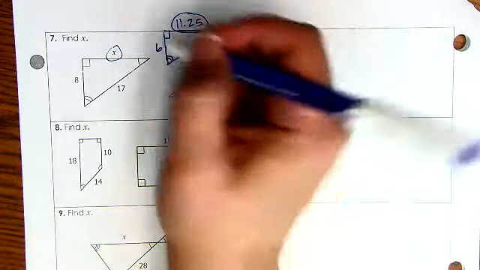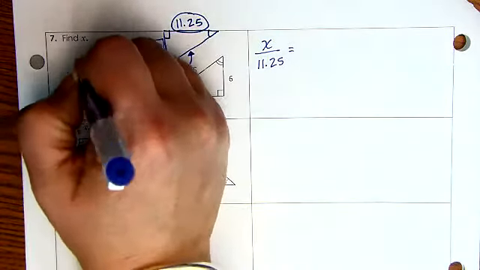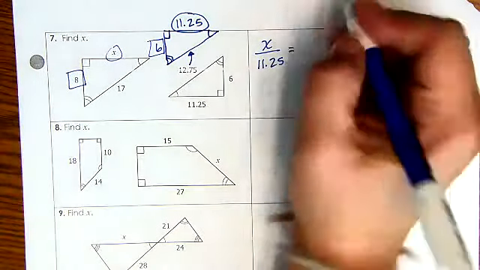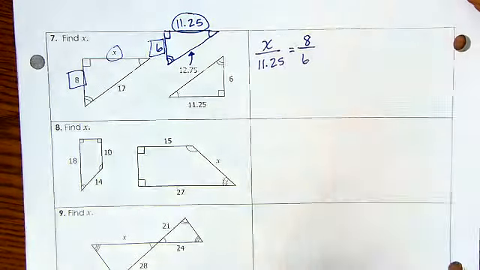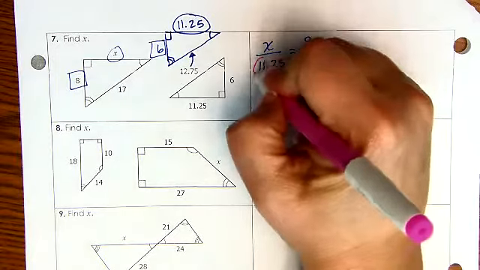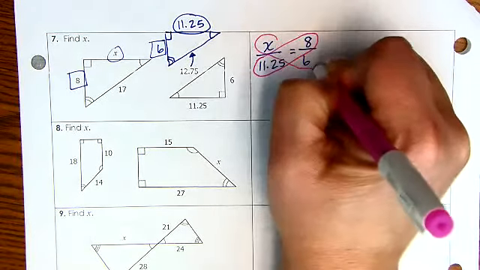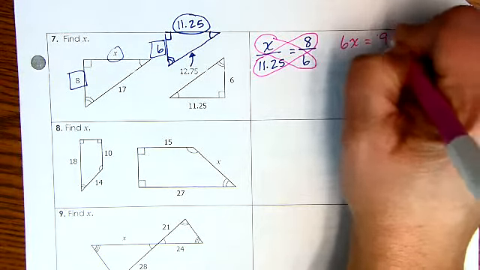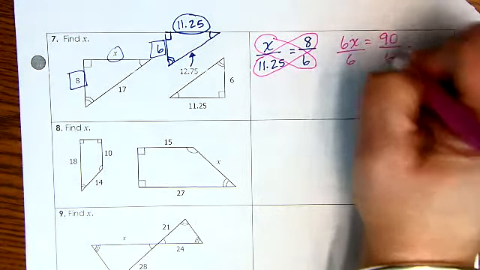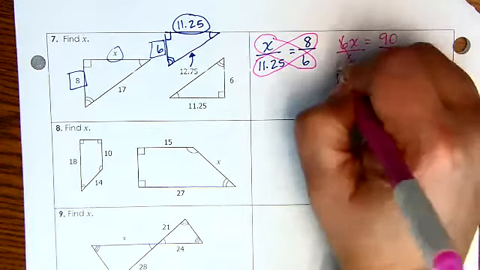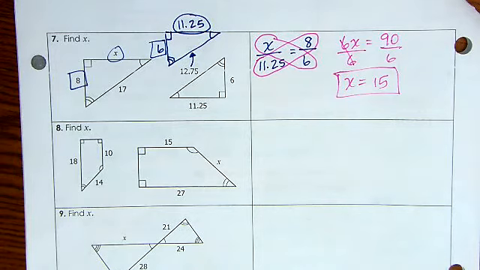Okay, so when I look at this, I'm going to use the 6 and the 8. Now, I've got to remember I put x on top. So that means the 8 has to be on top. So we have 8 over 6. And now I have my proportion written, so I can solve. We multiply diagonally. And I get 6x equals 90. Divide by 6, divide by 6. X equals 15. Okay, one more.